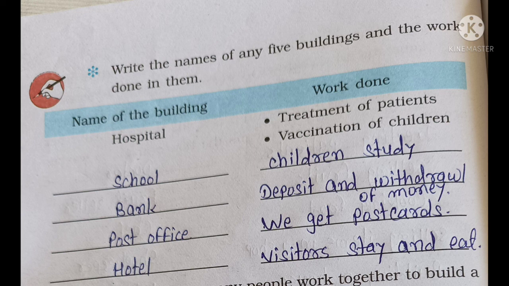Then another building I have written here, school. Work done: children study. Then bank: deposit and withdrawal of money. Post office: we get postcards. Hotel: visitors stay and eat. Okay, so this is the first exercise.